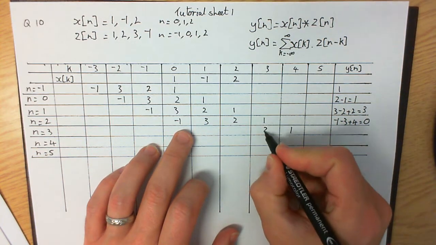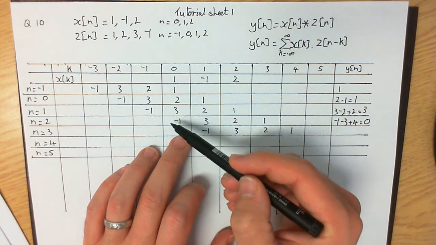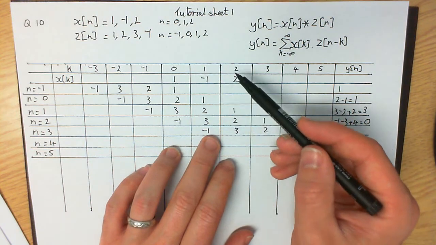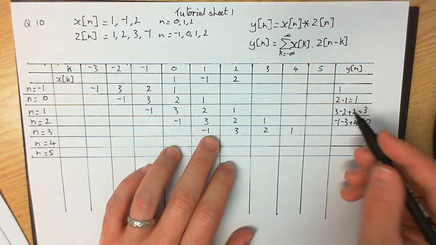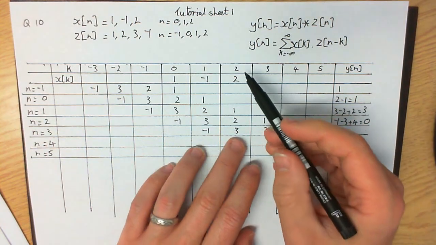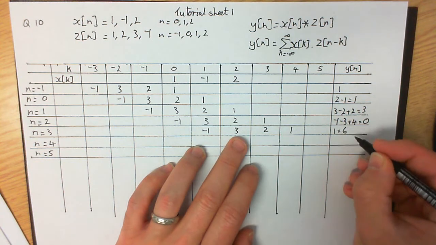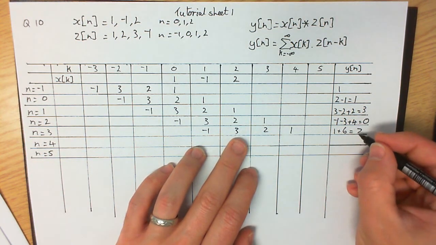If we shift it across again, now the back of the function is now passed beyond 0, so we're now looking at just these two columns. So minus 1 multiplied by minus 1 is 1, and 2 multiplied by 3 is 6. So the total is 7.